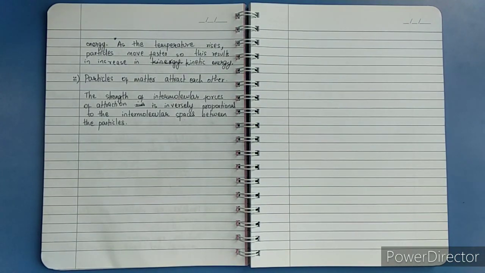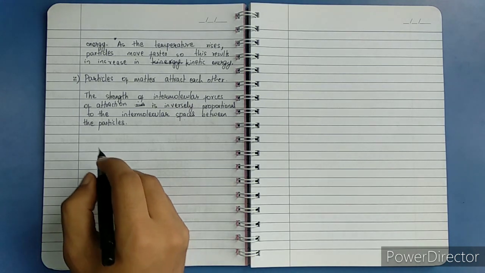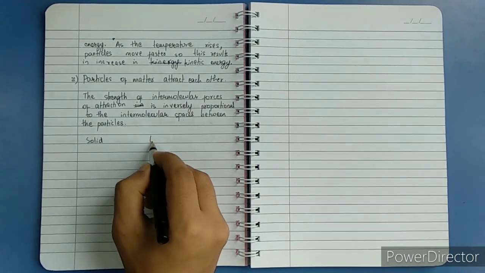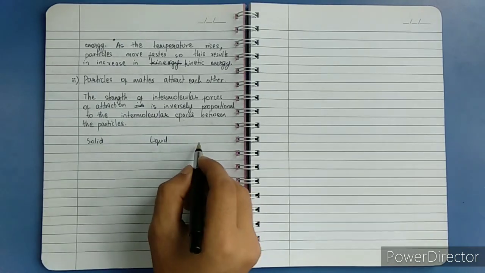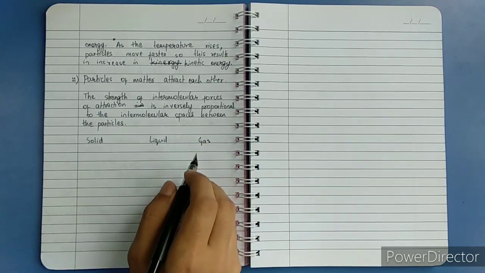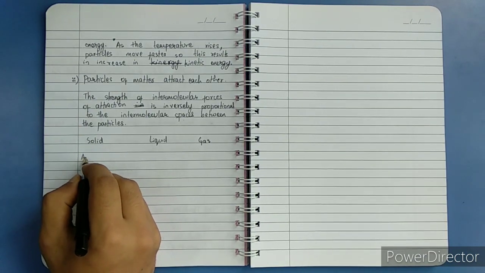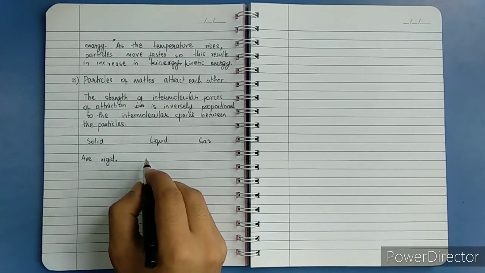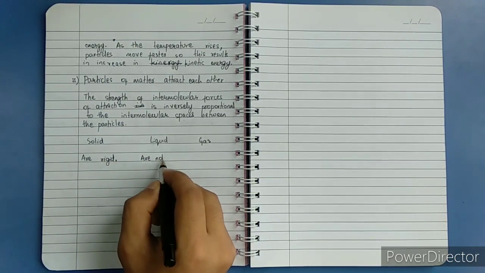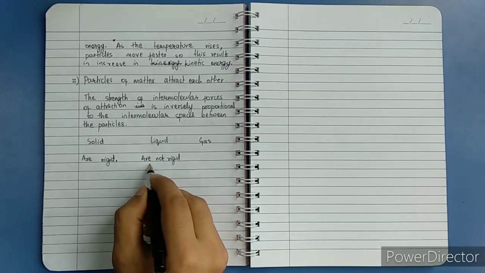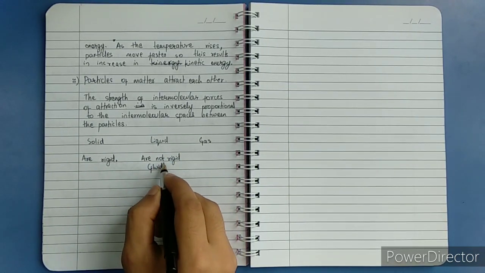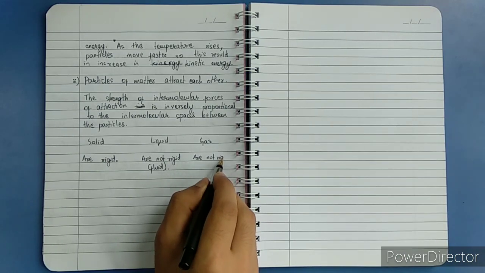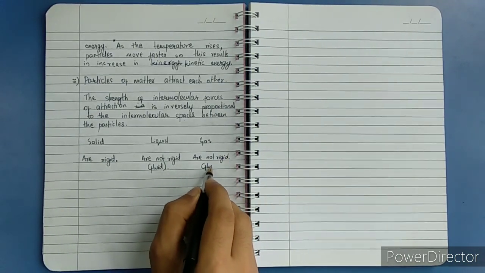So with this, we differentiate between different states of matter: solid, liquid, and gases. Solids are rigid. Liquids are not rigid, that is, they can flow and are called fluids. Gases are not rigid, they can also flow and are also called fluids.